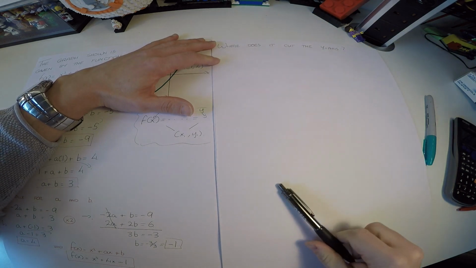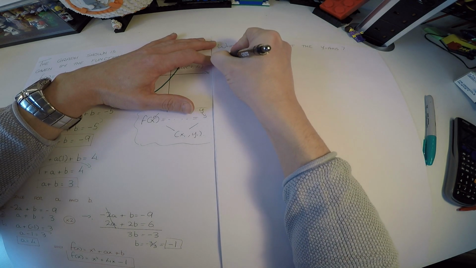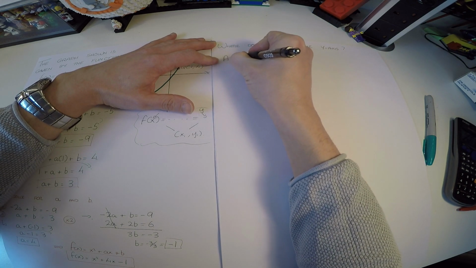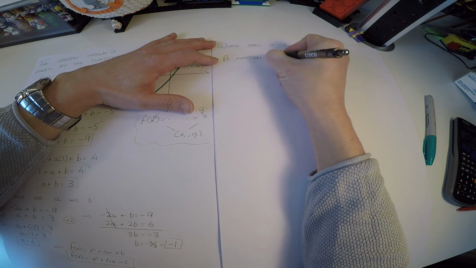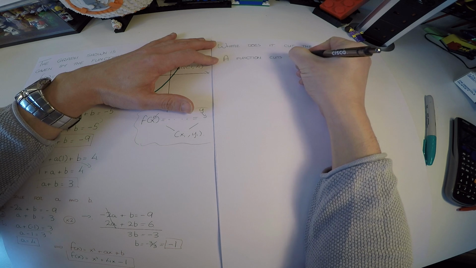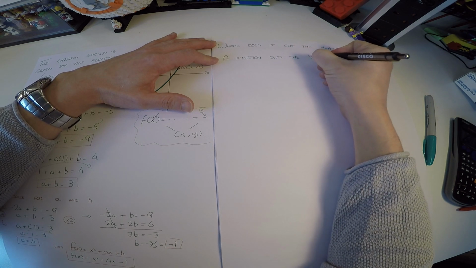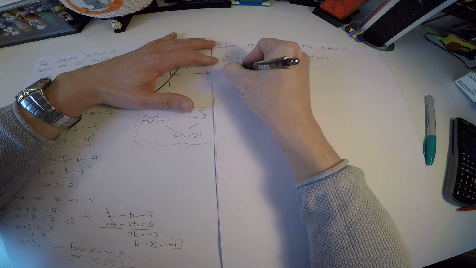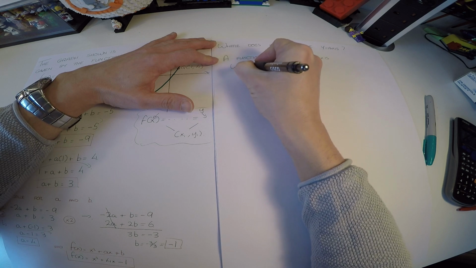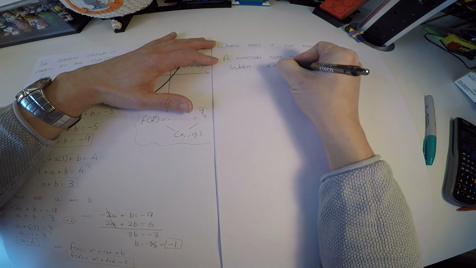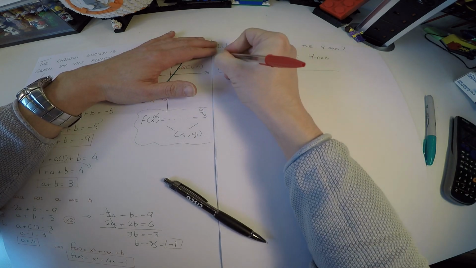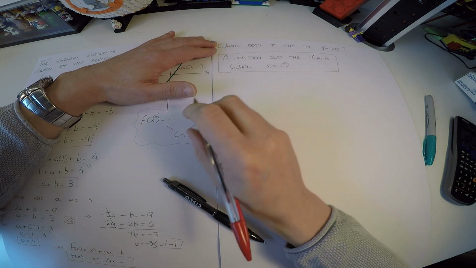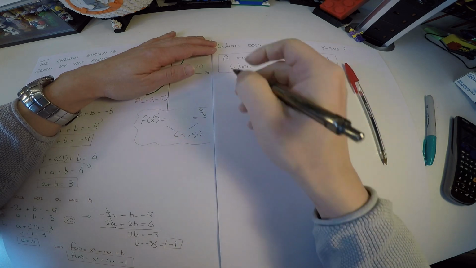Well, something you should know is that a function or a line or whatever cuts the y-axis when x is equal to 0. That's something you have to know going into your exam, that a function cuts the y-axis when x is equal to 0. Yeah.